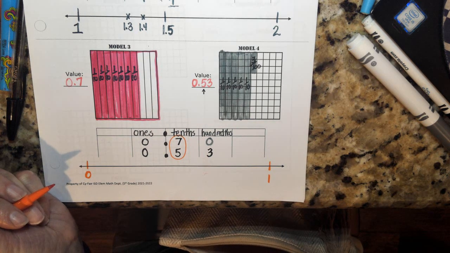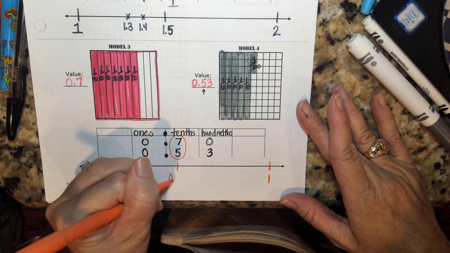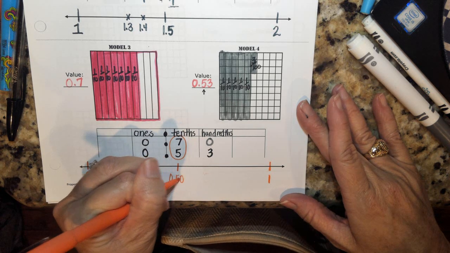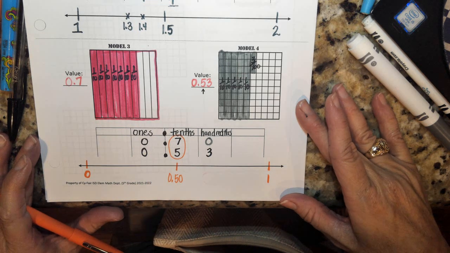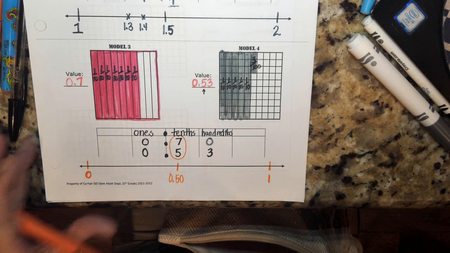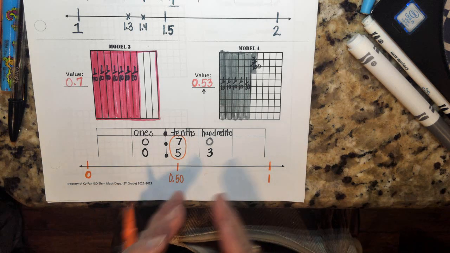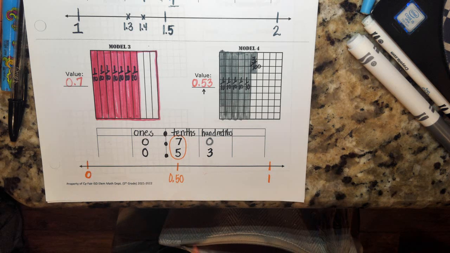And when I think about money, I think about 50 cents being the in-between amount. So if I mark that on my number line like so, I could separate them in groups of 10.